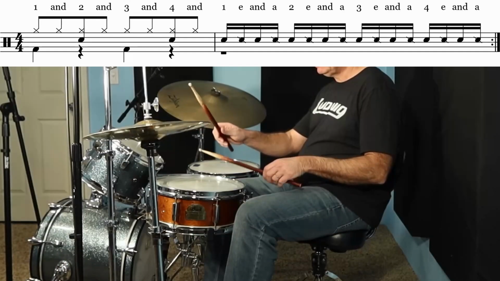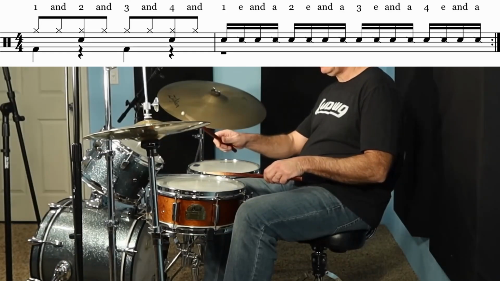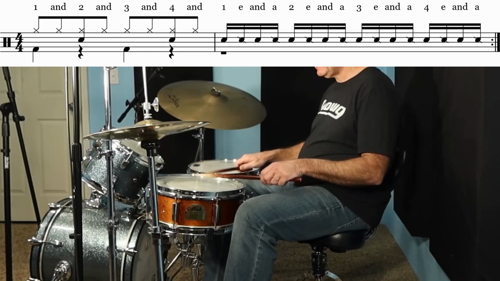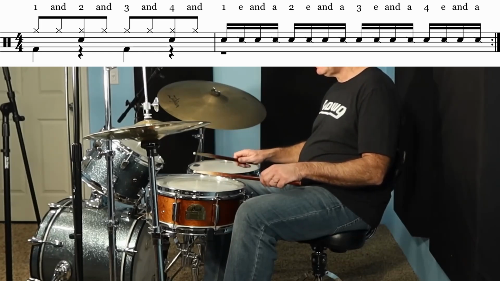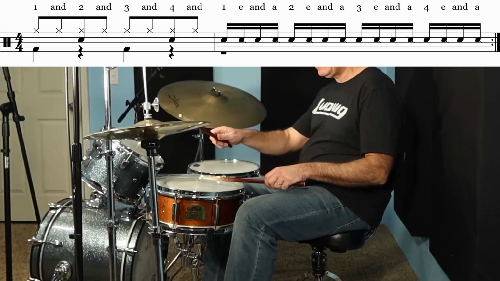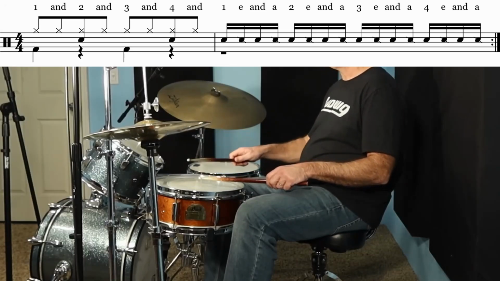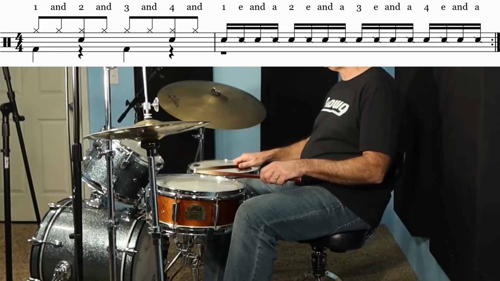1 and 2 and 3 and 4 and 1 E and 2 E and 3 E and 4 E and 1 and 2 and 3 and 4 and 1 E and 2 E and 3 E and 4 E and 1. So as you can see, reading drum sheet music is actually pretty simple.